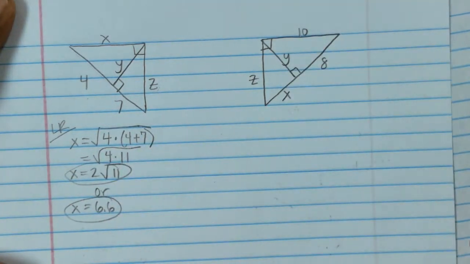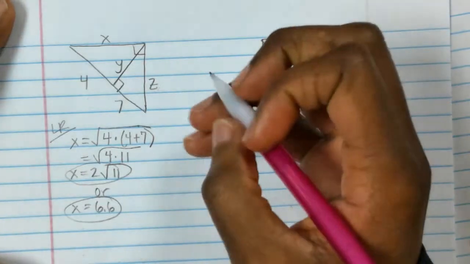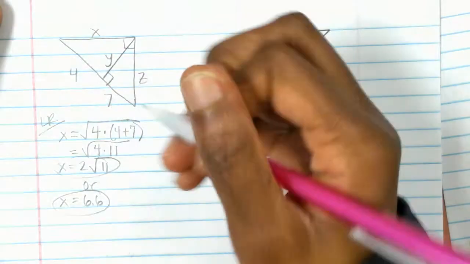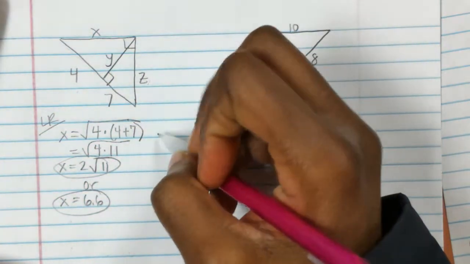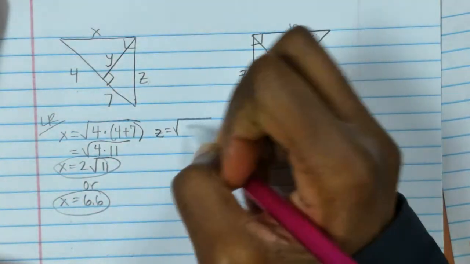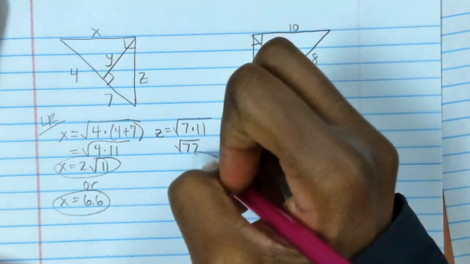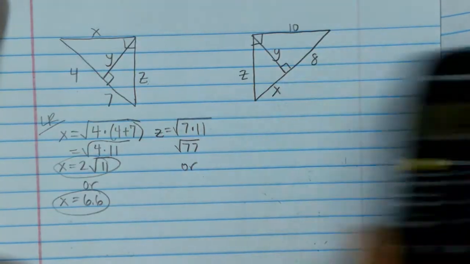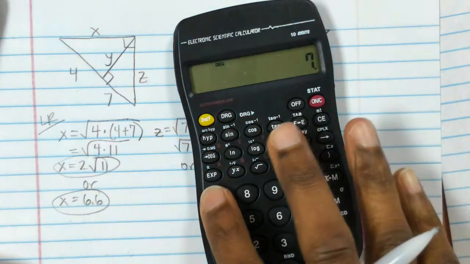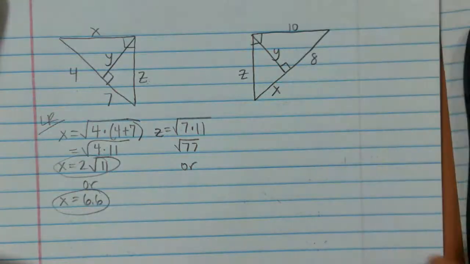Okay, and I have to do twice more for these other 2 sides: the leg rule once more and the altitude rule. So z is equal to the geometric mean between 7 and 11, both of which are prime, so it's radical 77, or 8.8.